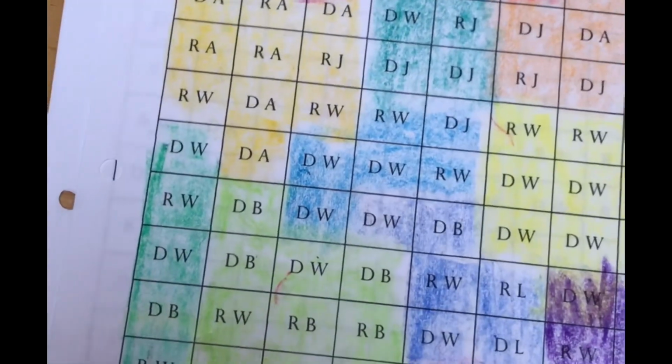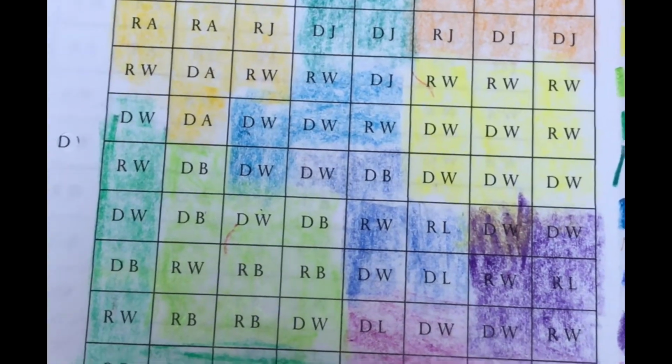Then we went through and tried to make a map. I'm trying to figure out which is which. I think it's this one. We went through and tried to make a map where all the different ethnicities were accurately represented within a district, or districts, depending on the percent of the population.